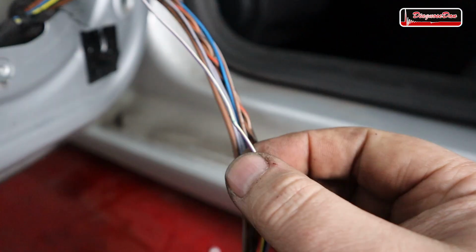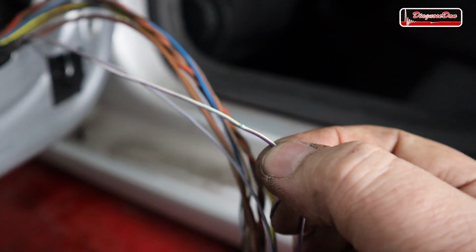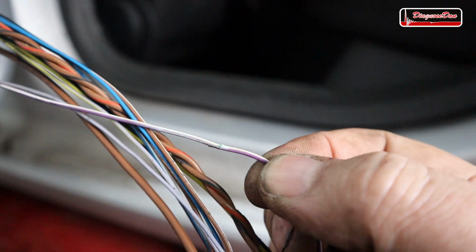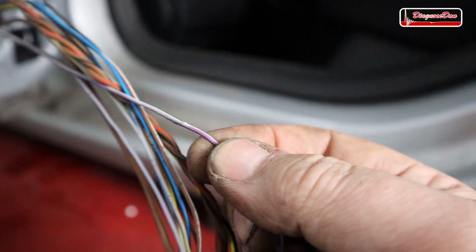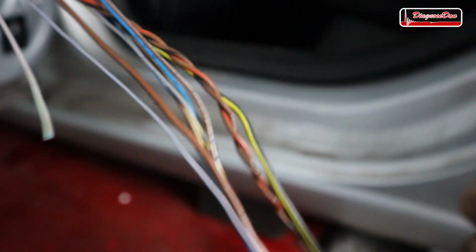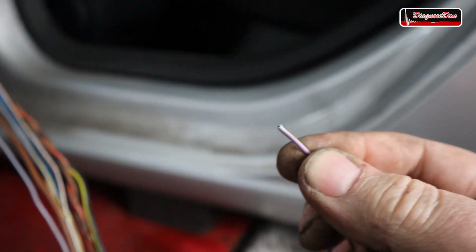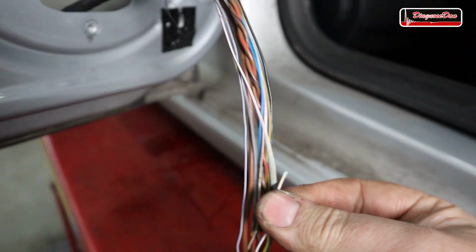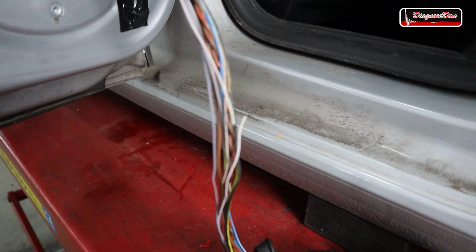Now in the next step, let's pull that wire. No, let's pull it a little bit harder. No. And there we go. Now, this is what's causing our communication issues.